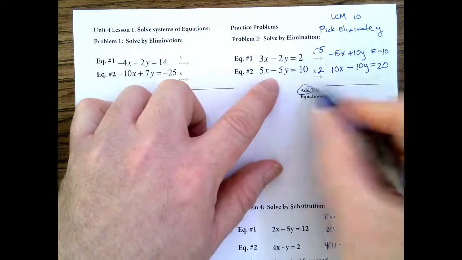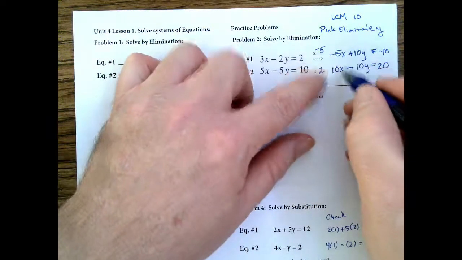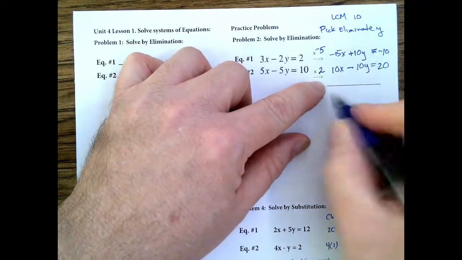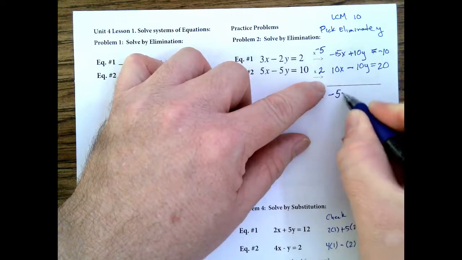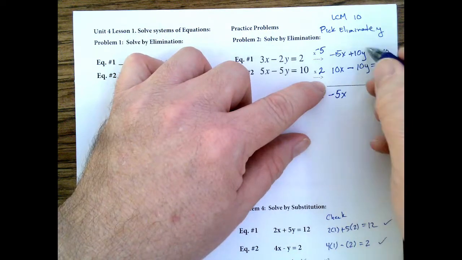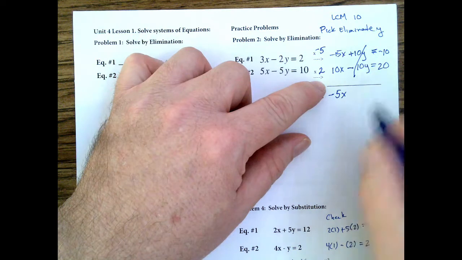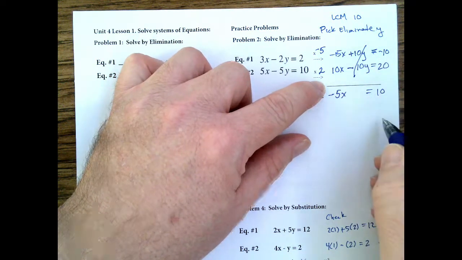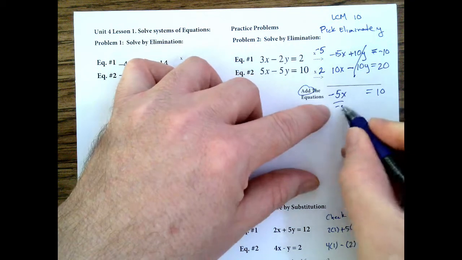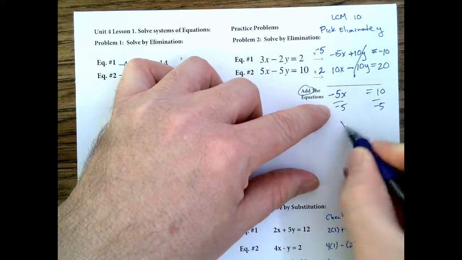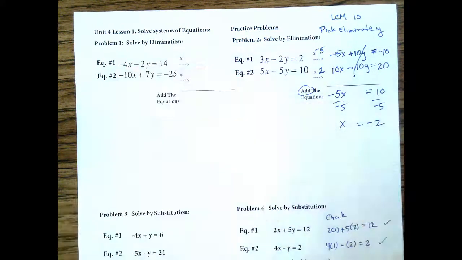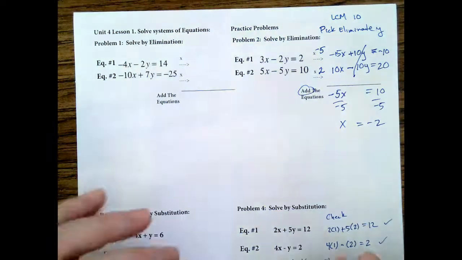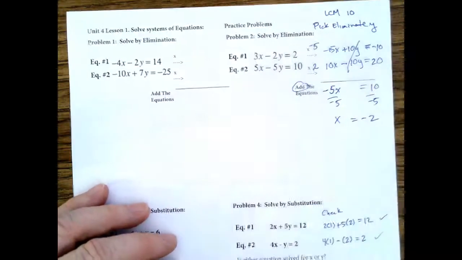And now we're going to add negative 15x plus 10x. What is that? Negative 5x. This is eliminated. Just scratch it out now. Negative 10 plus 20 is 10. All right, pretty simple. Divide by negative 5. x equals negative 2. Elimination is the easiest method, but the equations have to be in standard form for it to be really easy.